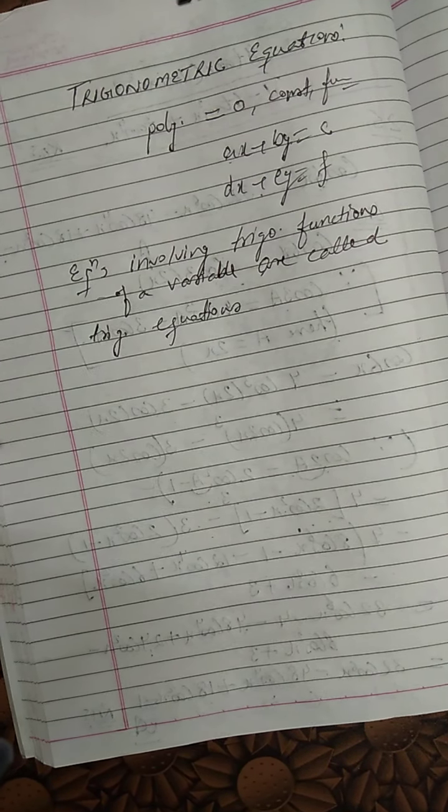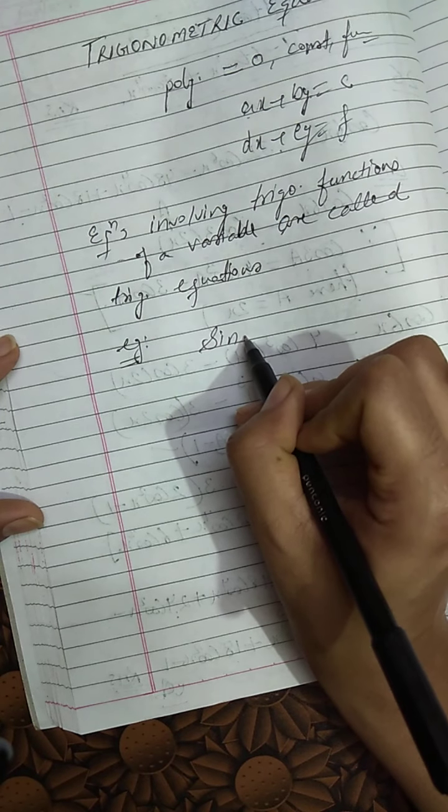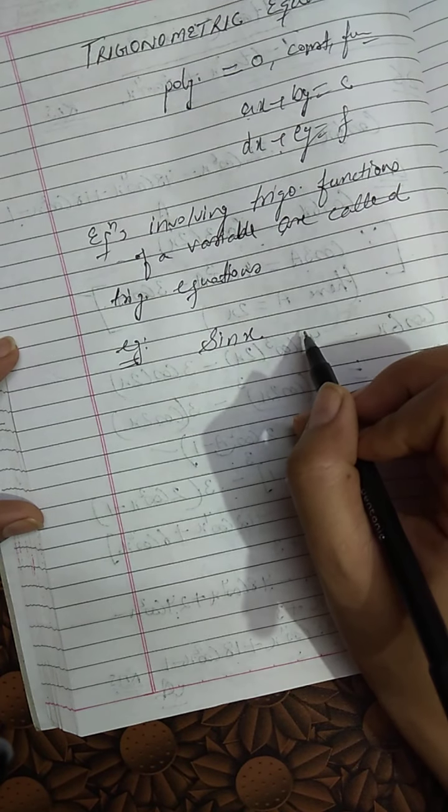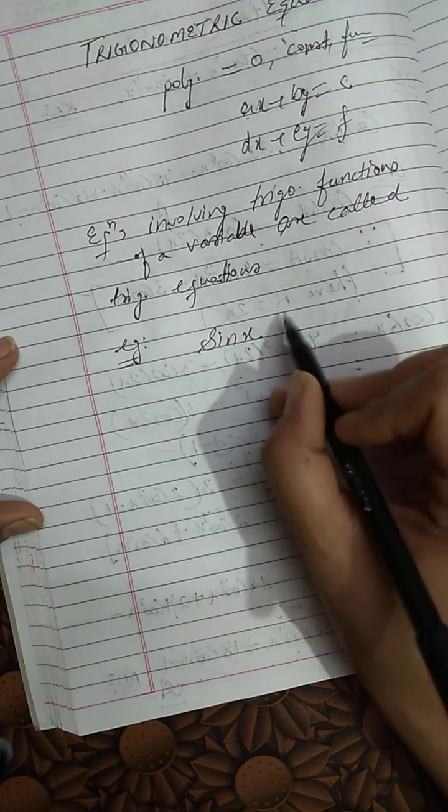Here again we will have 2 types of solution. Let us take a simple example first: sin x is equal to 1 by 2.